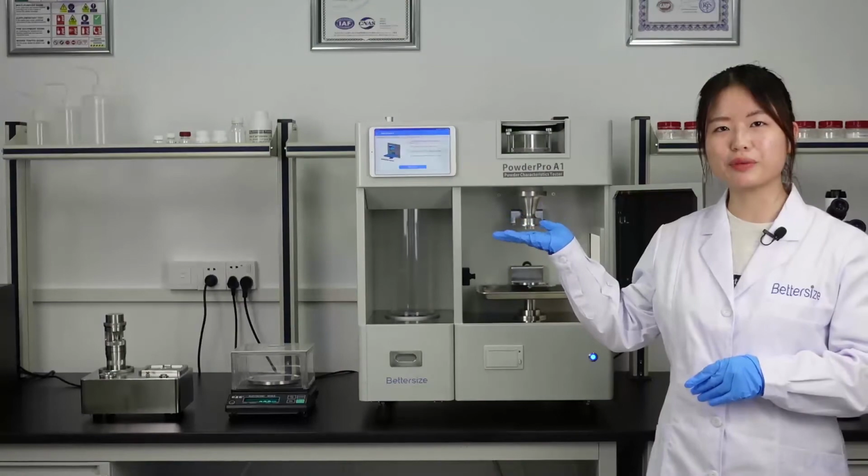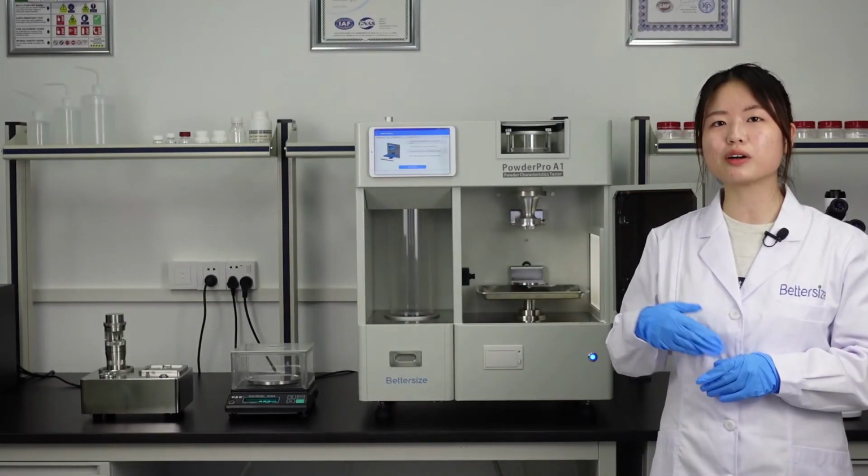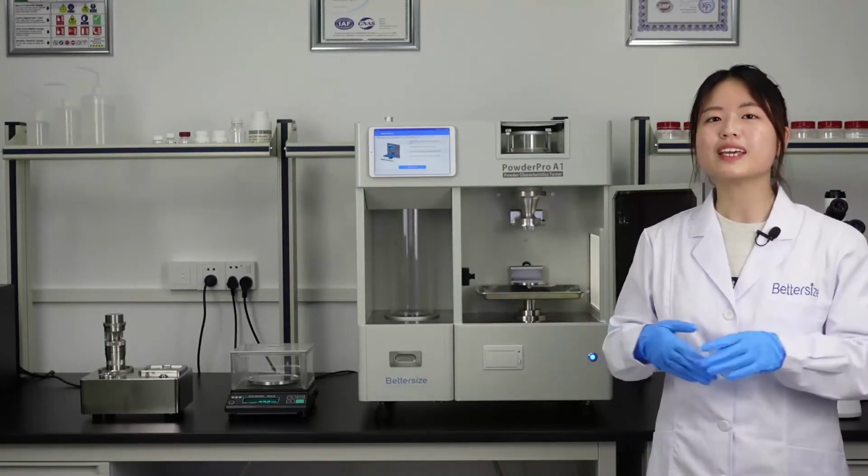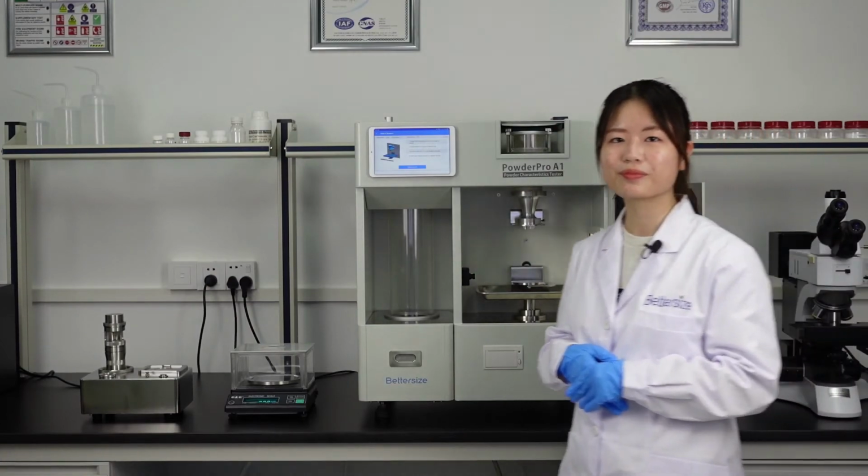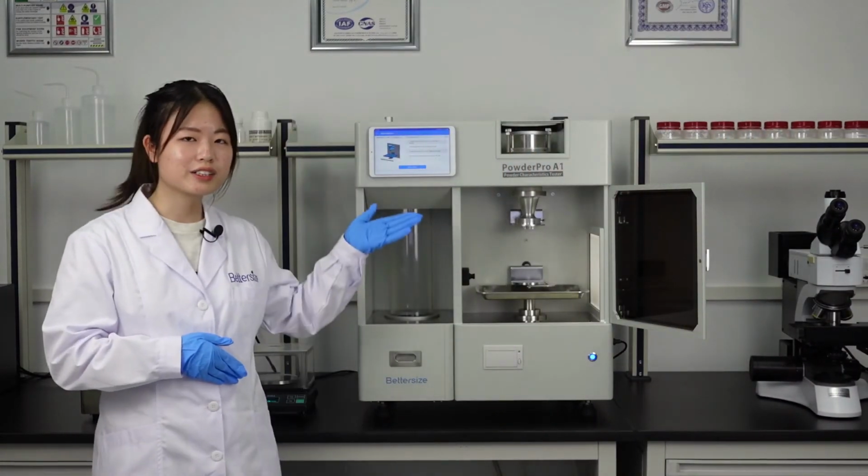The PowderPro A1 has the ability to measure the angle of repose and angle of fall easily and accurately. Also, the Powder Tester app can automatically calculate the angle of difference based on the collected angle of repose and angle of fall data. This intelligent instrument saves your time and helps you analyze the properties of powder materials.